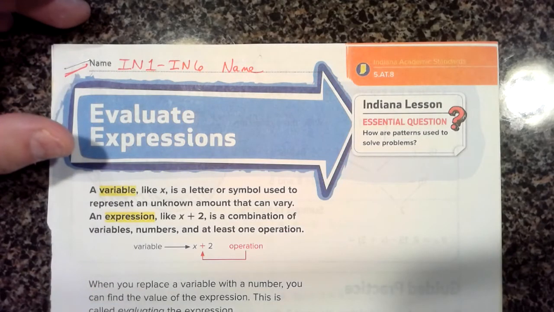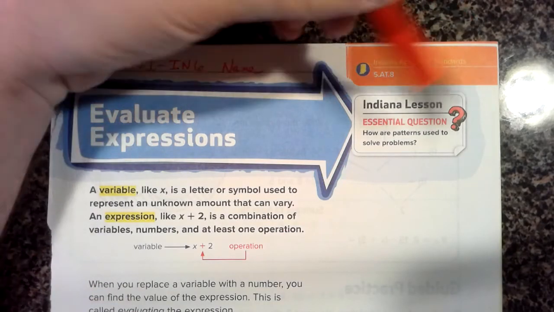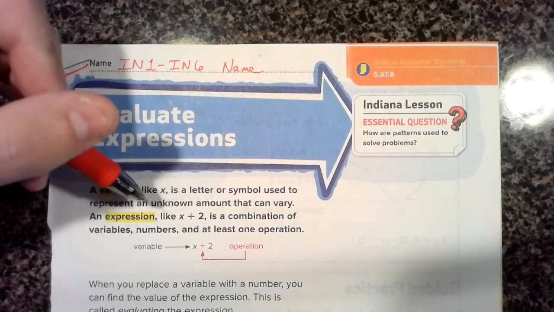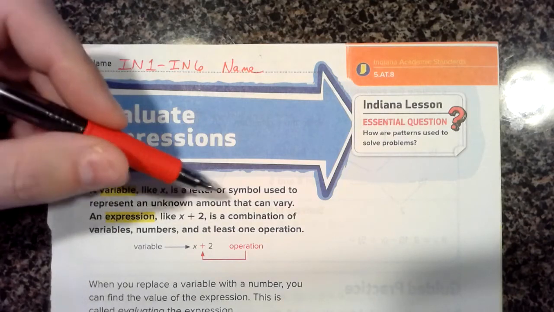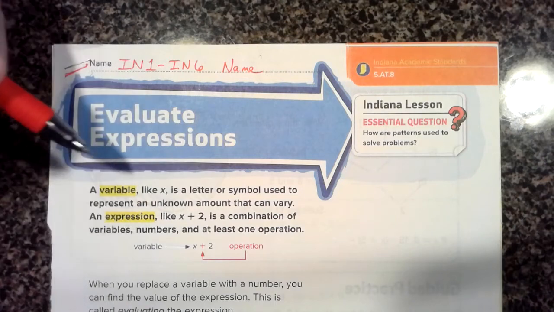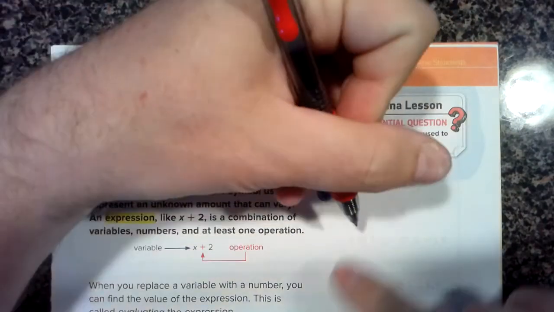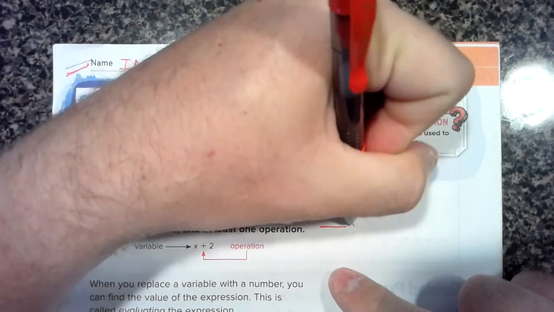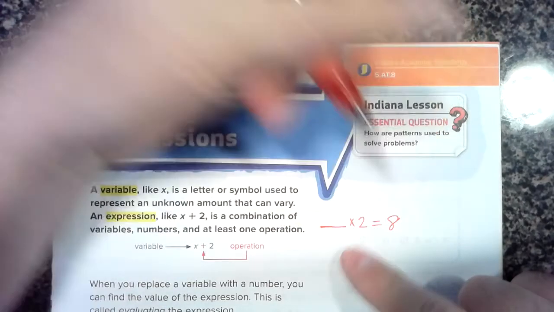Okay. So the essential question is going to be, how are patterns used to solve problems? All right. And that's what we've been using this whole chapter so far, for 4 lessons that we've been doing. A variable like x is a letter or symbol used to represent something that's unknown. So it's kind of like where we started over here, where some of your questions might be 1 times 2 equals 8.